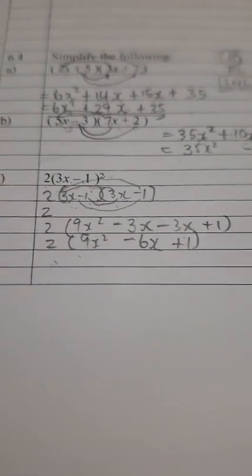2 has not disappeared. It stays. We have not forgotten about good old 2. Then inside the bracket, let us sort out what is happening inside them. Negative 3x and negative 3x are like terms, so we get negative 6x. Plus 1 is still there, not going anywhere.